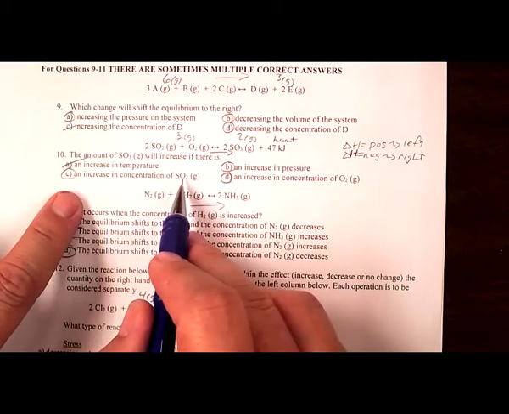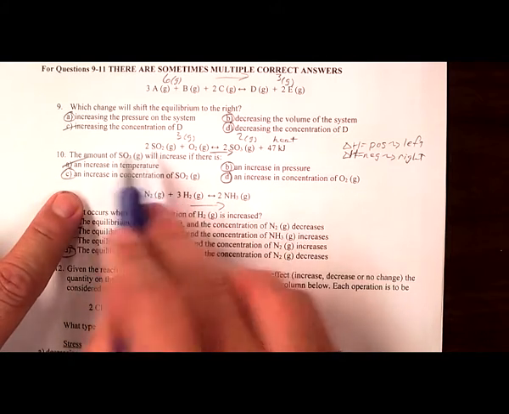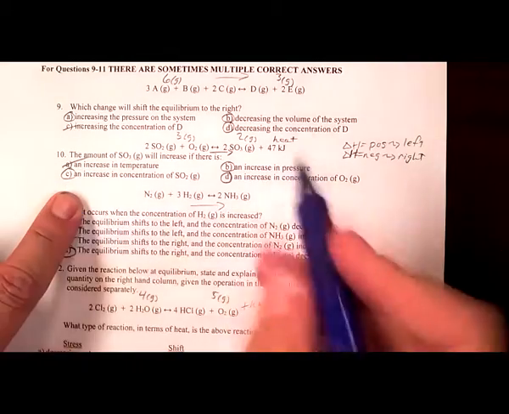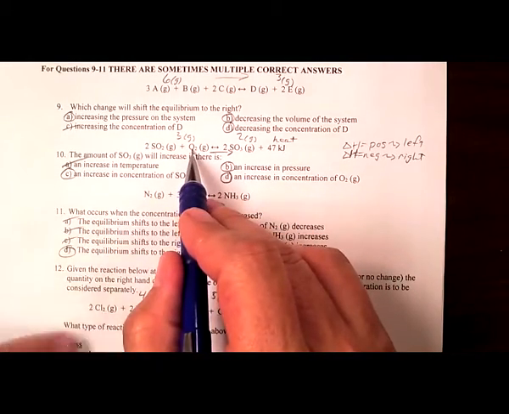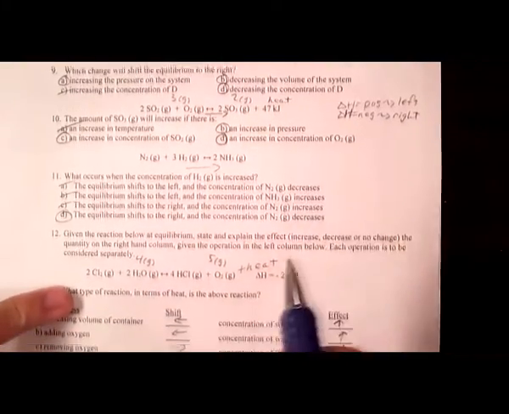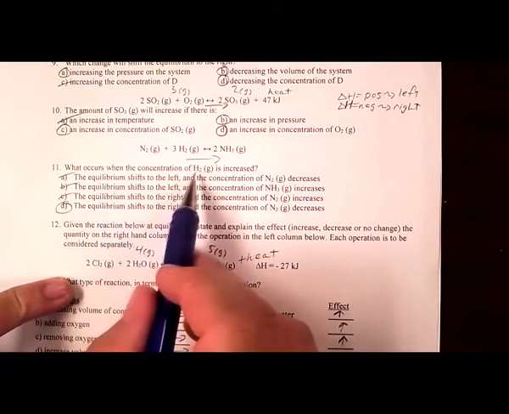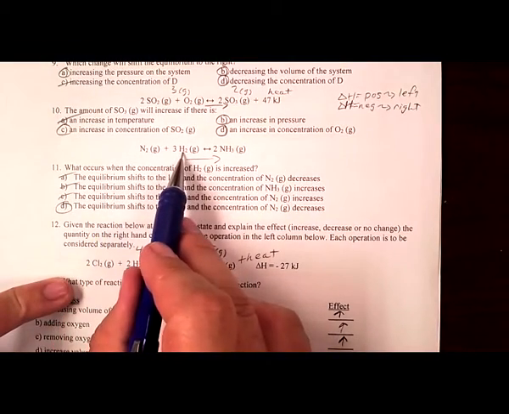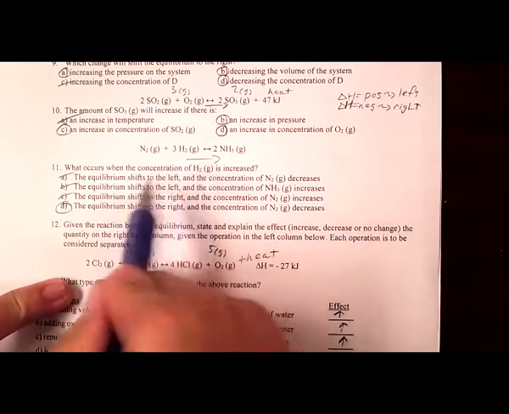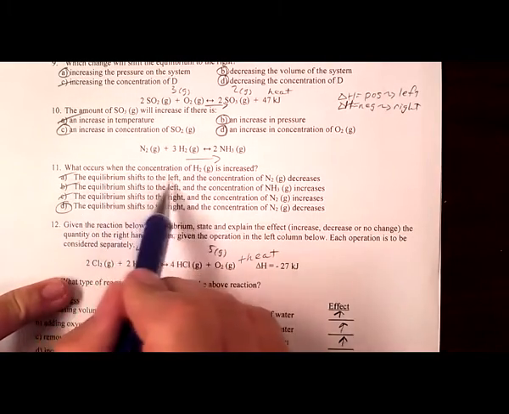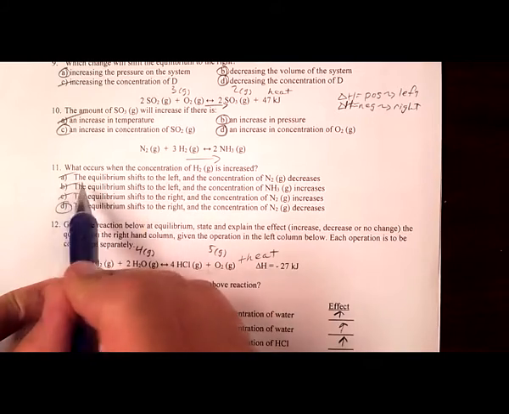An increase in concentration of SO2 would make the left side the strong side, so that will go right, so that is true. An increase in O2 is also empowering the left side, so it will go right, so that is true. If I increase the H2, that empowers the left side, and everything will go to the right. So what happens? The equilibrium shifts left. That can't be correct, so these are out.